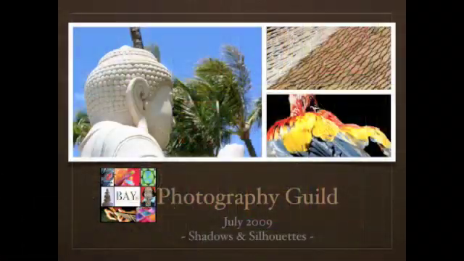Hi, I'm Cindy Harris. Welcome to the Photography Guild. This month we're going to be talking about shadows and silhouettes. The thing that's great about learning about these two types of photography is that they can really add interest to your photos, and if you put books or albums together, they really stand out. I think they really have a nice combination of simplicity and drama.